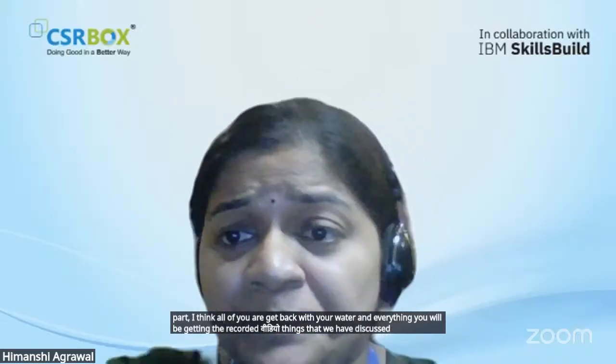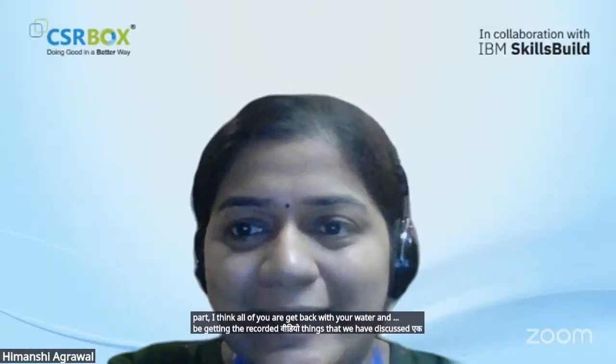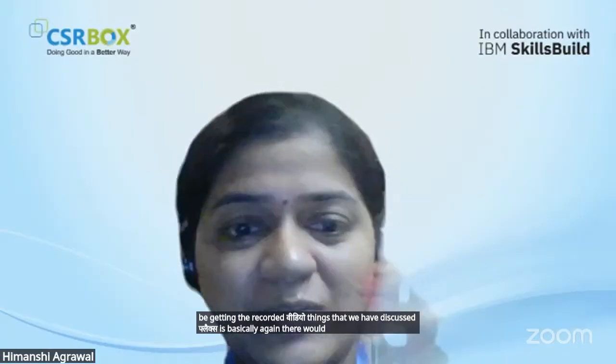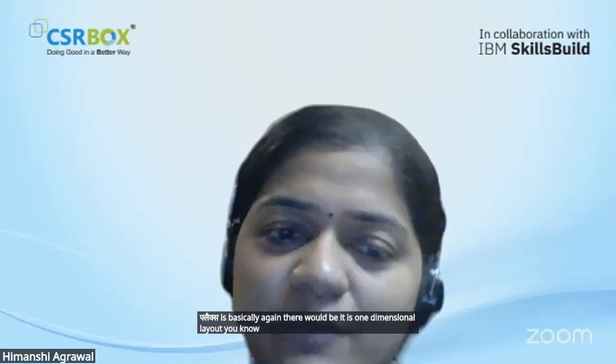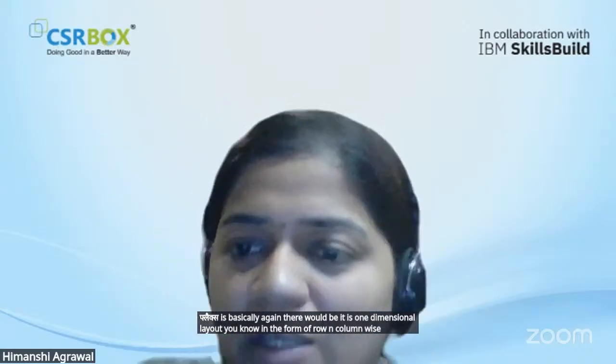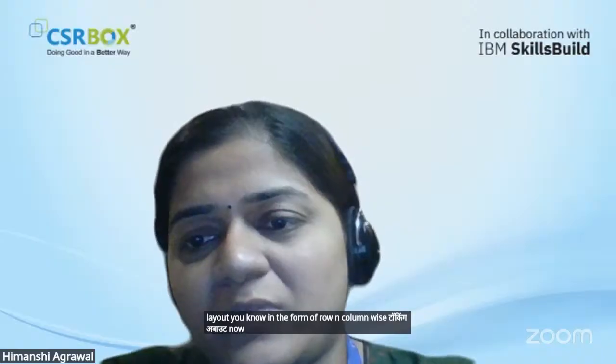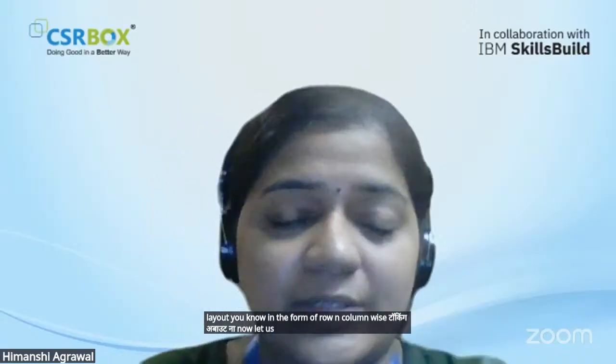Flex is basically one-dimensional layout, in the form of rows and columns, that we are talking about. Now let's move further with our next part, students.